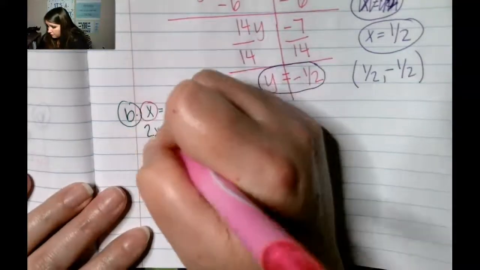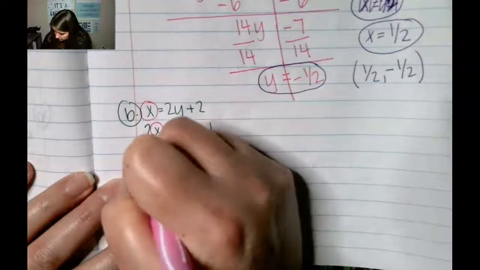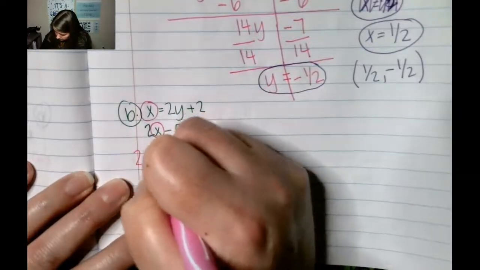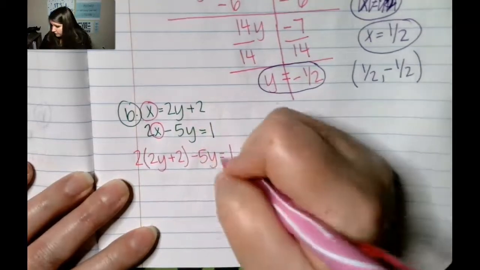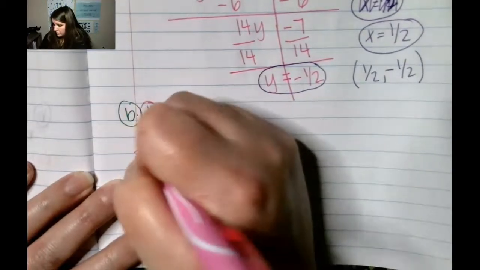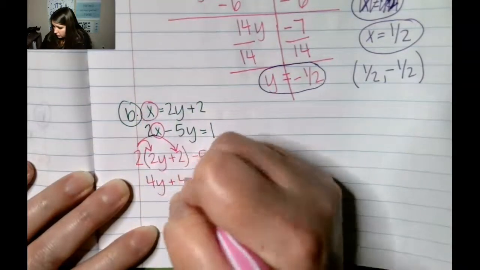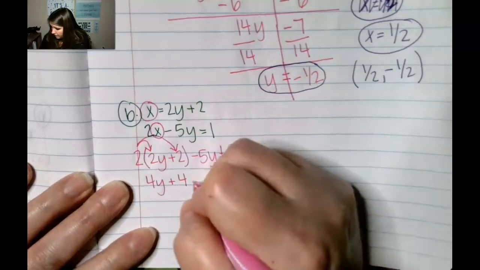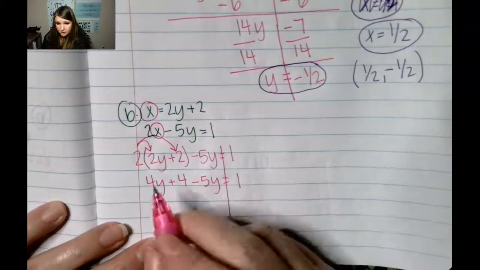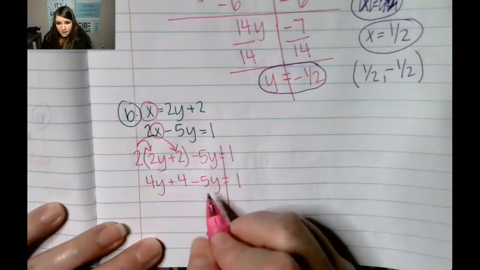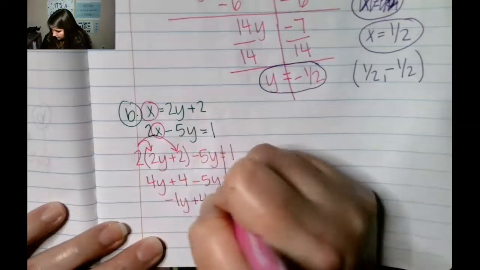All right, so we're going to solve, put the x value in. So where I see x, I'm going to put 2y plus 2, so 2 times (2y plus 2) minus 5y equals 1. So now I'm going to distribute. So that's 4y plus 4 minus 5y equals 1. All right, now we're going to keep solving down. So we have 4y minus 5y, which is negative 1y plus 4.